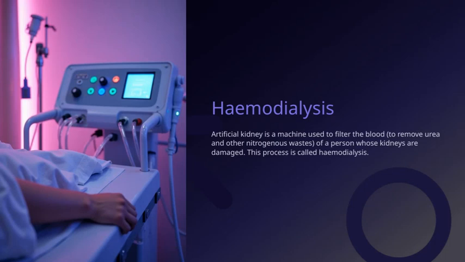Today, I want to introduce you to an important medical device called the artificial kidney. It's a machine designed to help people whose kidneys are no longer functioning properly. Essentially, its main job is to filter the blood, removing waste products like urea and other nitrogenous wastes that the kidneys would normally handle. This process is known as hemodialysis.